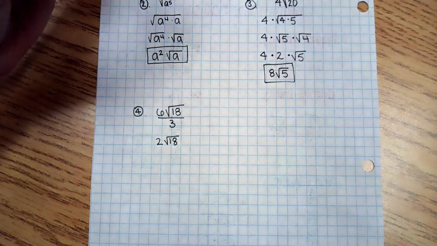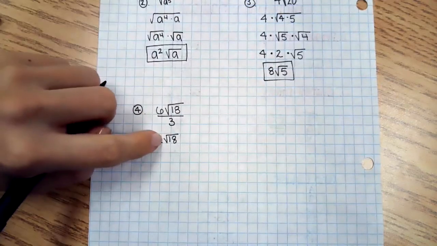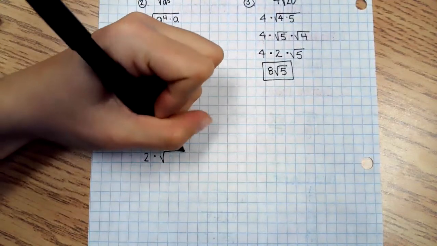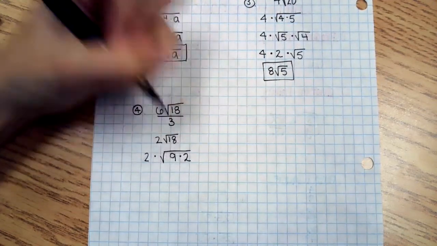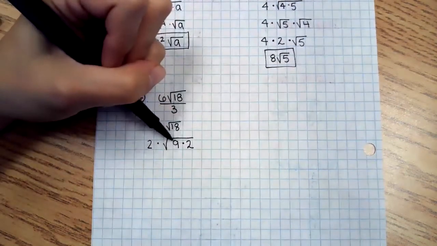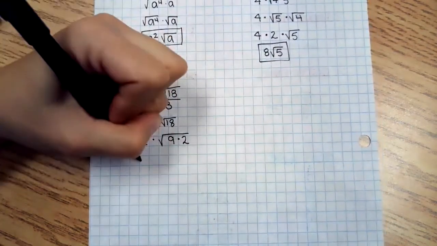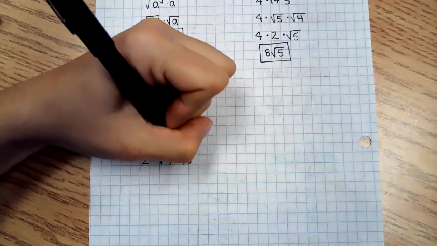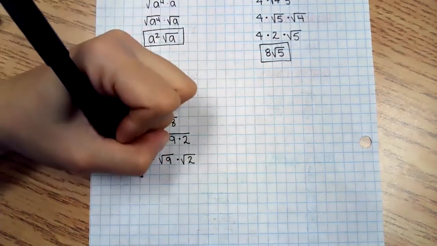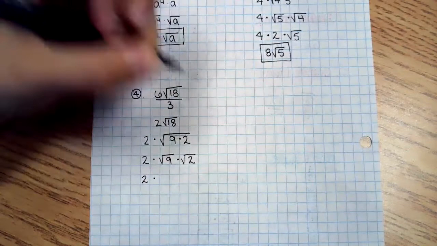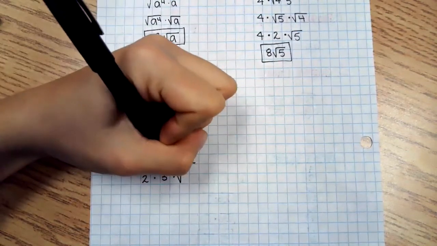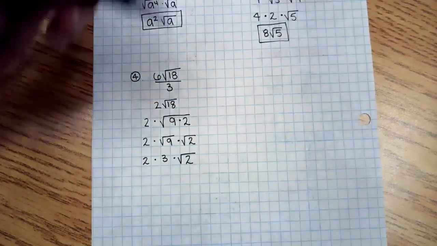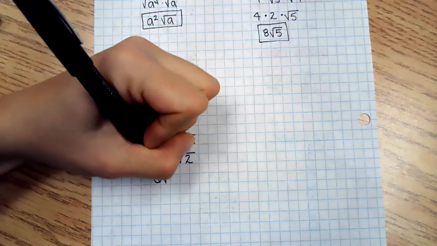Moving forward, I'm going to go ahead and ignore that 2, focus on my square root of 18. 2 times the square root of 9 times 2. 9 is a perfect square that I factored out. Then I have 2 times the square root of 9 times the square root of 2. 2 times the square root of 9 is 3 times the square root of 2. I combine like terms. 2 times 3 is 6, square root of 2.